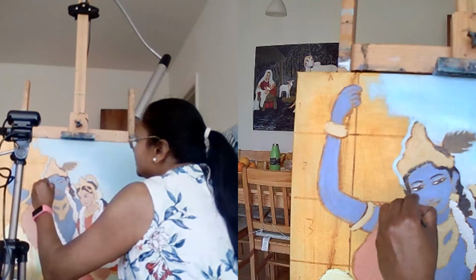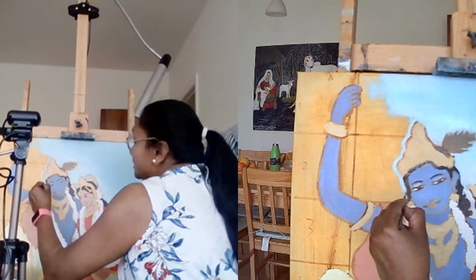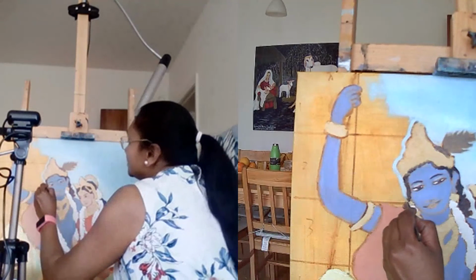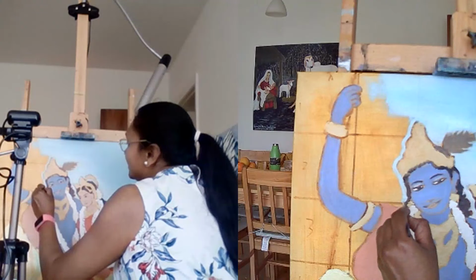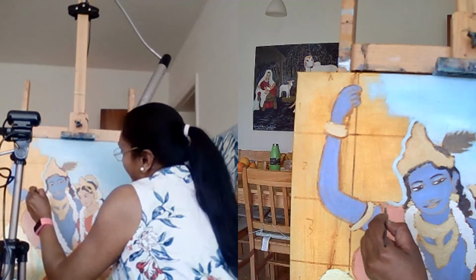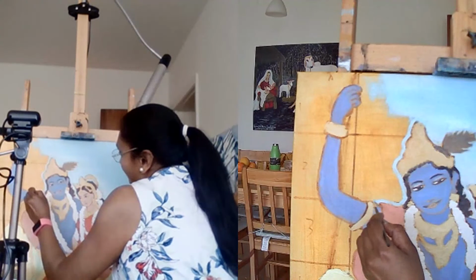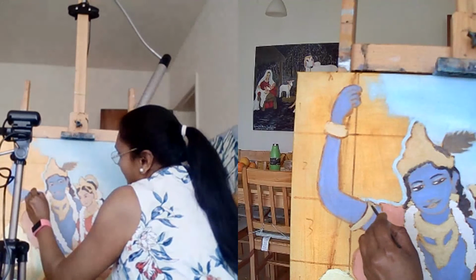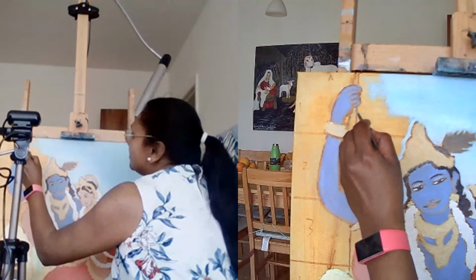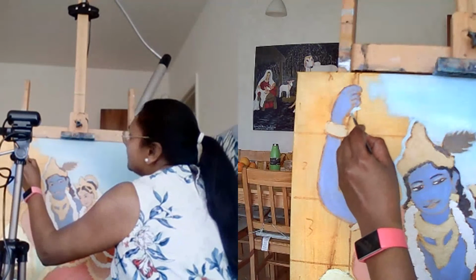Come down closely to the hairline. Remember, it's a very dark blackish brown that we use. So if it blends in with the blue, it could be a trouble. We can always rectify our errors in our next layer, but then try our best not to mix these colors.